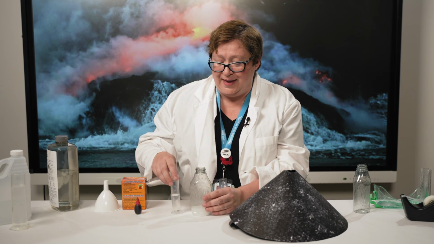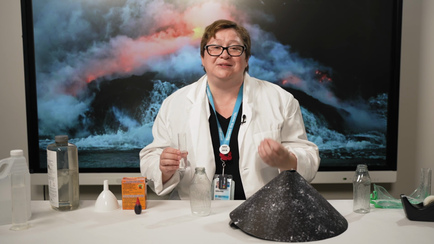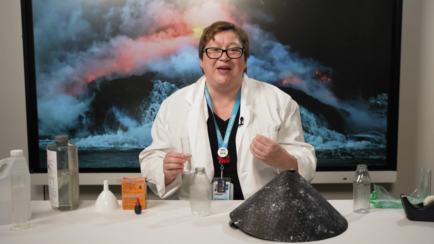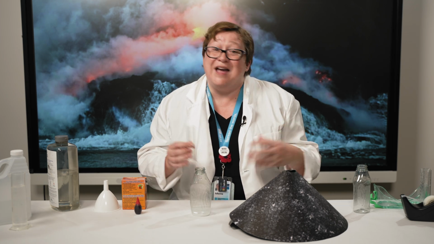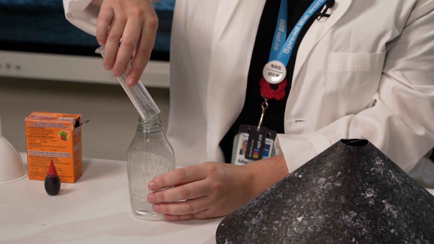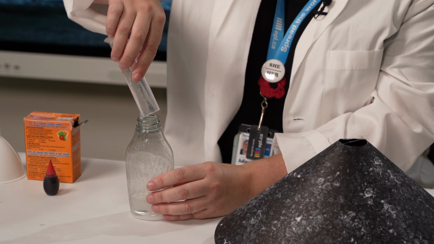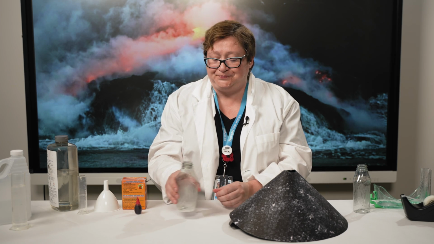My next step is to add about 15 milliliters of soap. And what the soap will do in our chemical reaction is trap some of that gas to make a nice frothy foam. So just like in a real volcano, the molten rock will sometimes trap some of the gases that are escaping the volcano, and that can make the lava that comes from a volcano sort of foamy and filled with gas. So, there we go. I've added my soap now to my water and my baking soda.